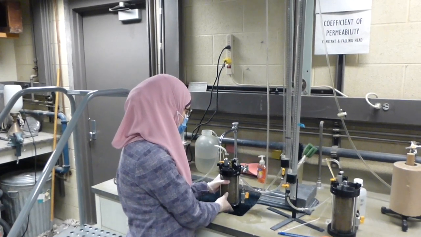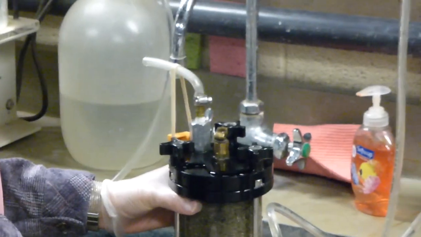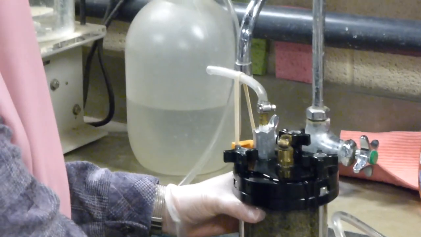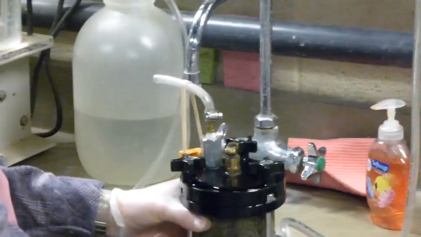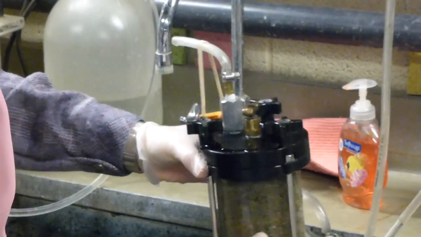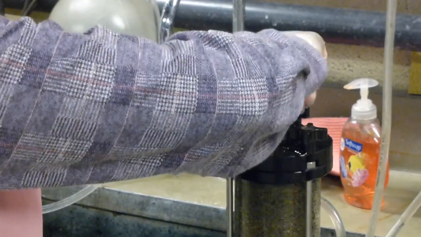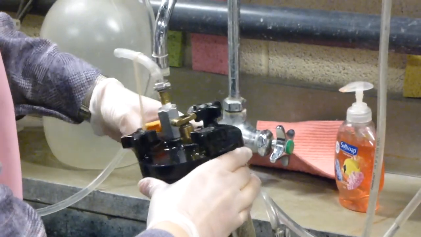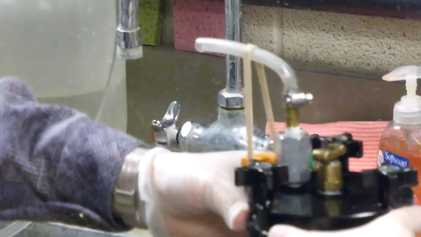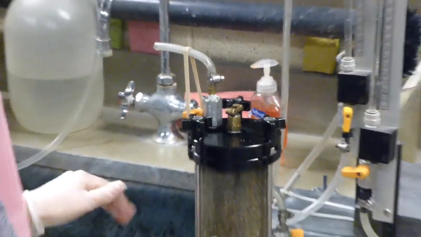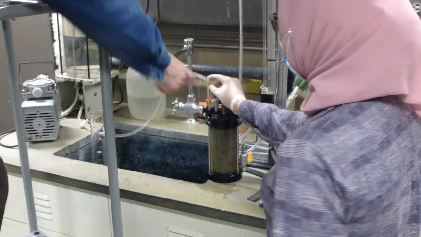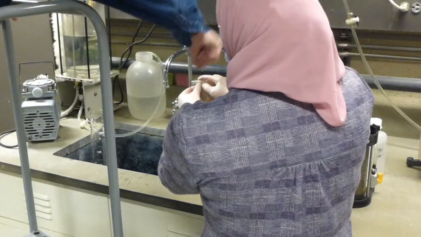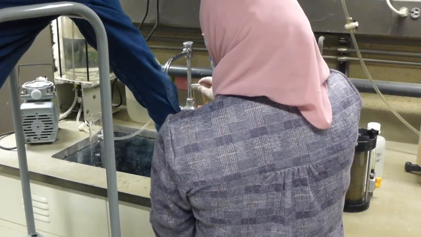The first step is to bleed the air out from the top of the sample. I'll unscrew the release at the top and we can see that the water begins to bubble out. This sample is already saturated, but we can make sure that there is no air in the hose or the sample. After the air is forced out, we'll close the release and open the outflow valve. The tube should be parallel to the ground so we can properly measure the head.